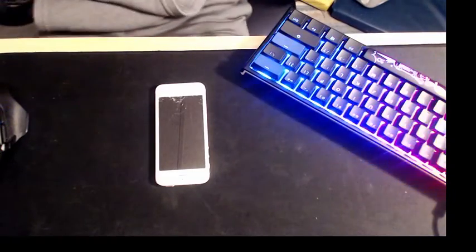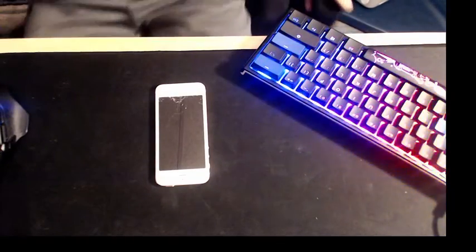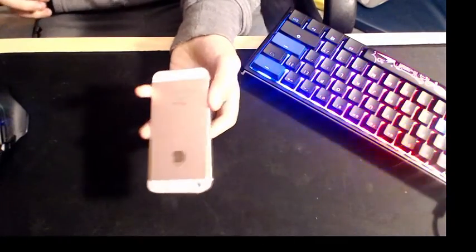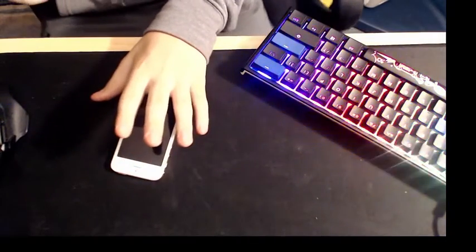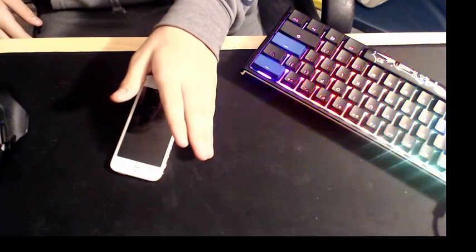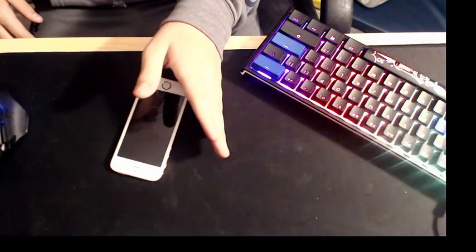Alright, hello, today I'm gonna teach you how to jailbreak a phone. So this is an SE right here, but this works on iPhone 5 through 10. It works on pretty much all versions, I believe, but mainly I think it's developed for 12.1.